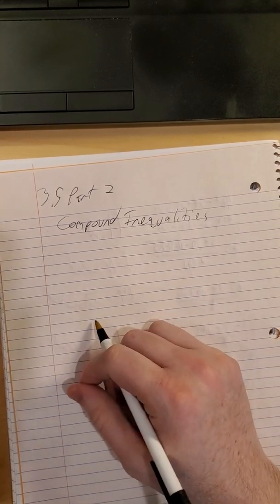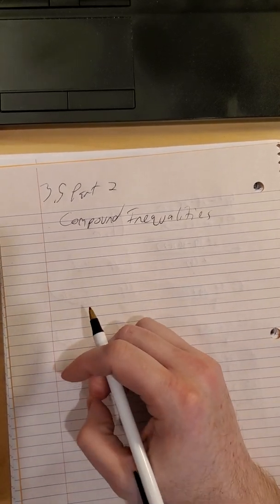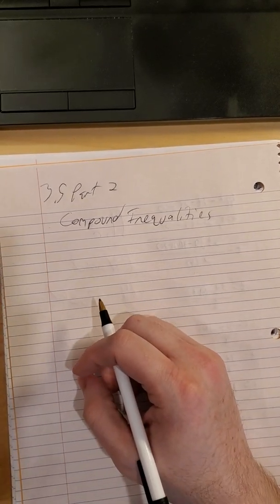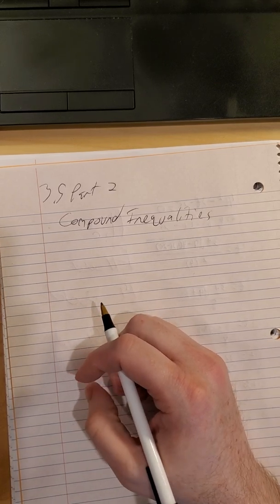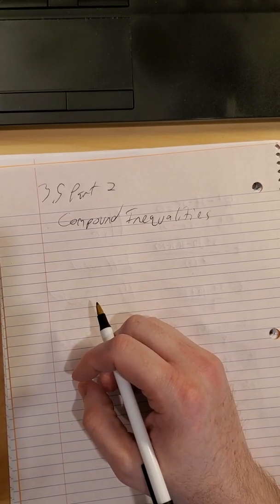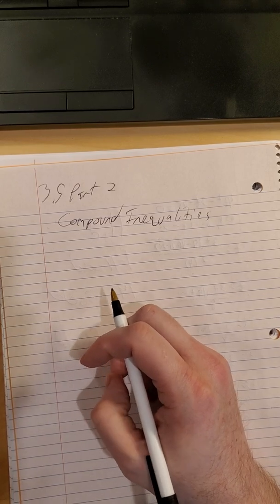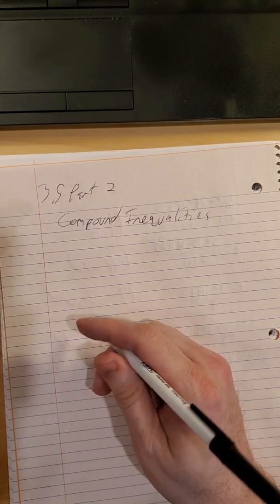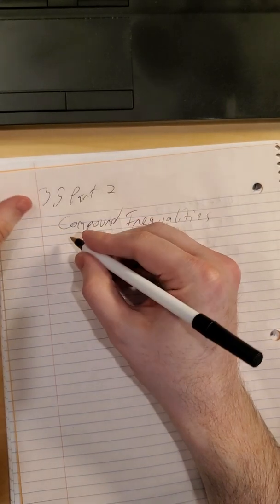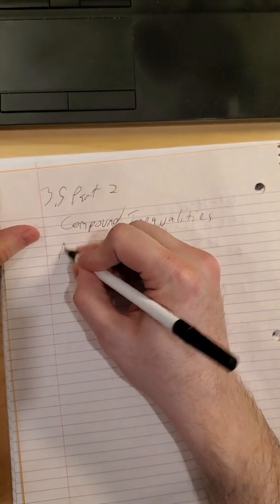And really this is just going to combine our previous work in 3.5 with the single inequalities with our work in set theory on unions and intersections. So there's some ideas that are coming back to us. So we'll start with some ands.